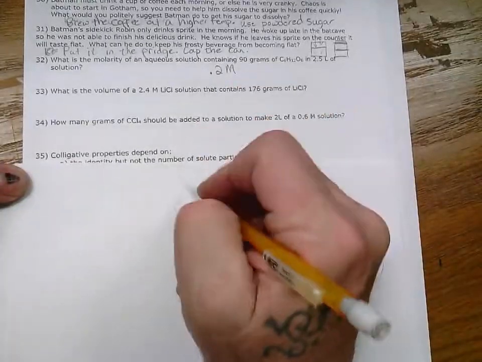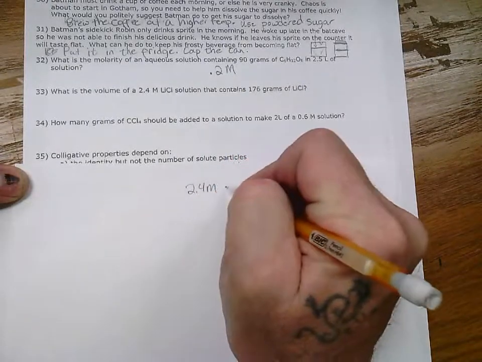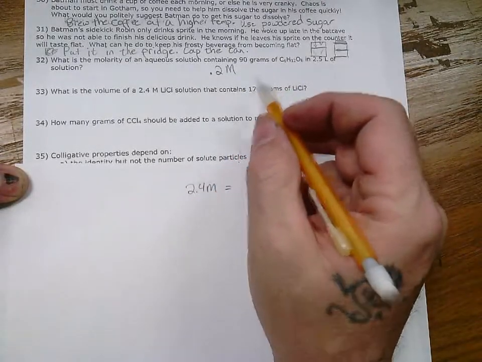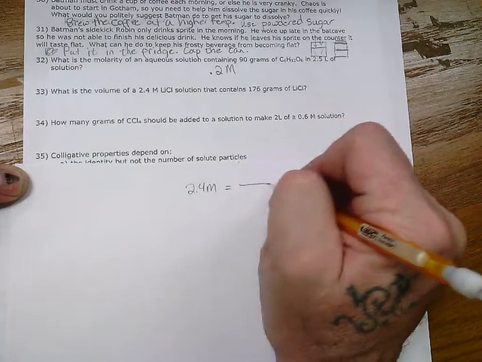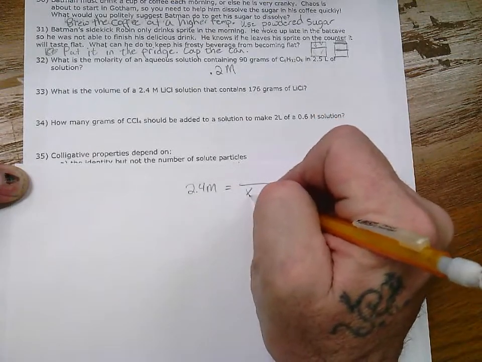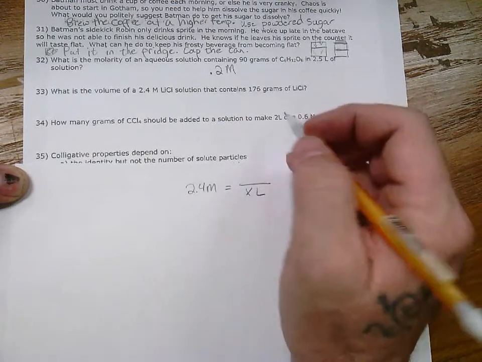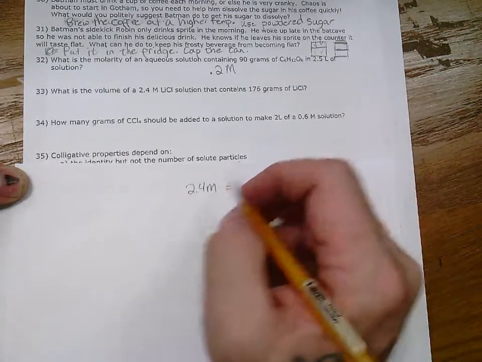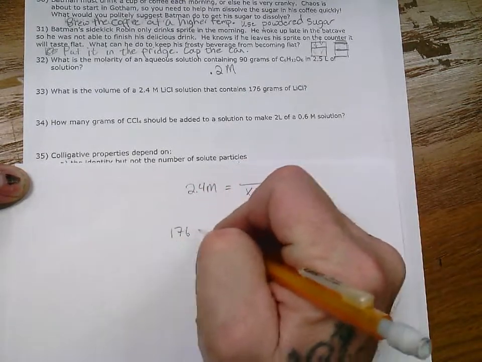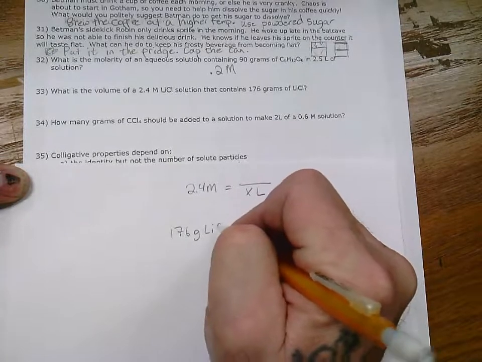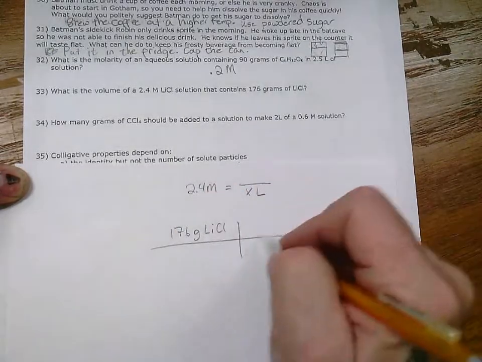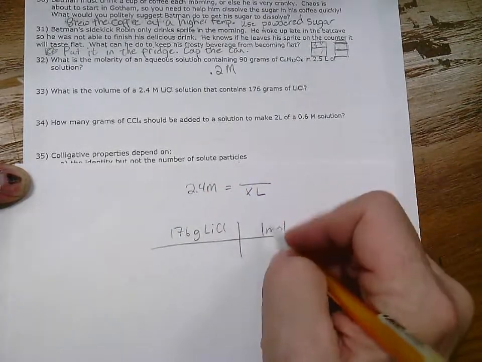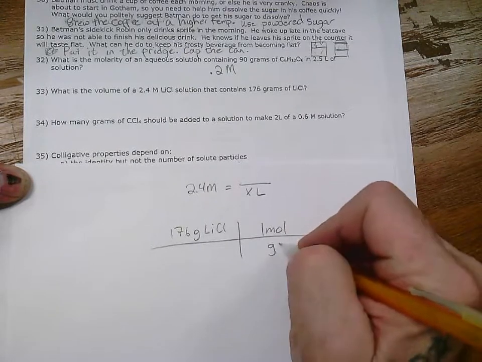So we have 2.4 molar equals 176 grams over X liters. So we have to figure out how many moles are in 176 grams of LiCl. Same thing over and over again, moles to grams, grams to moles. You're going to do it forever and ever and ever.